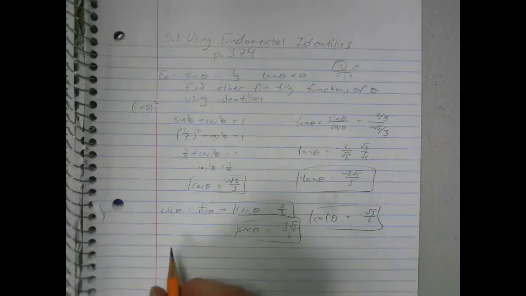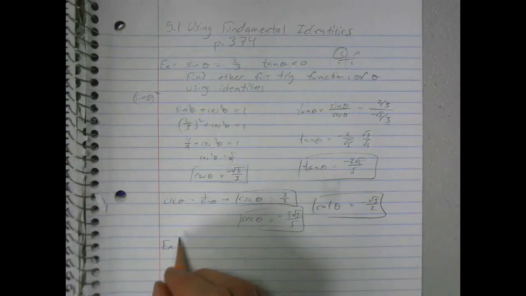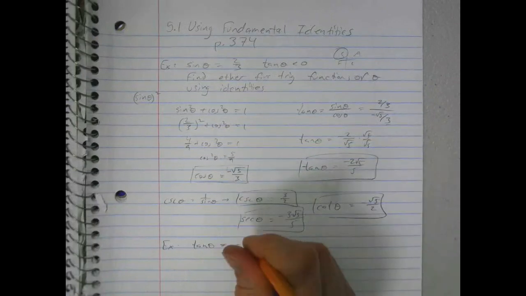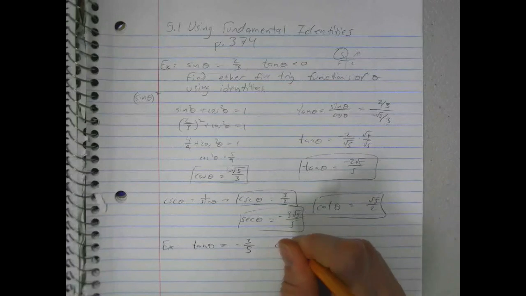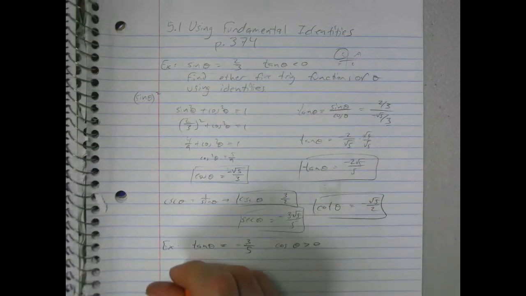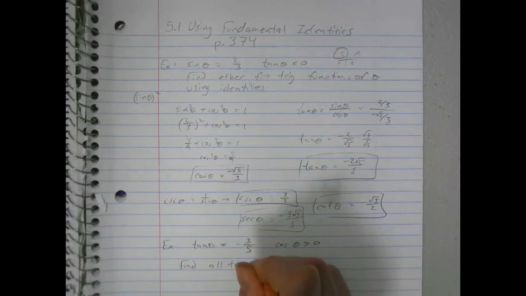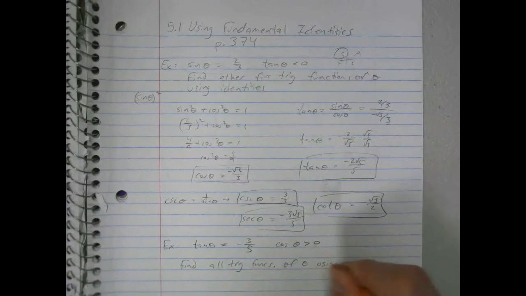I'll do one more example, and this is particularly to illustrate a point. Let's say tangent of theta is minus, I don't know, 3 over 4. No, let's say minus 3 over 5. And cosine theta is positive. Find all the trig functions using identities.